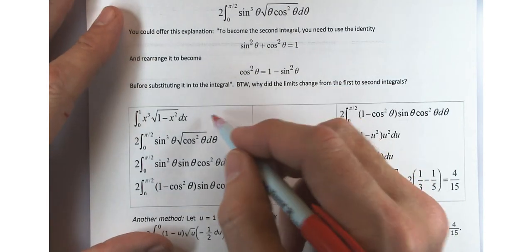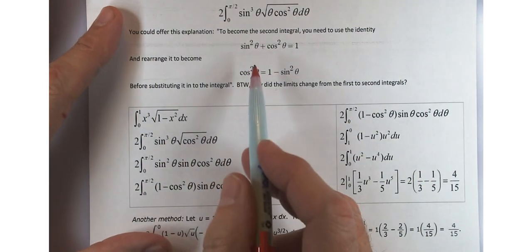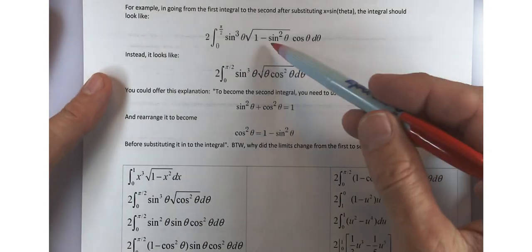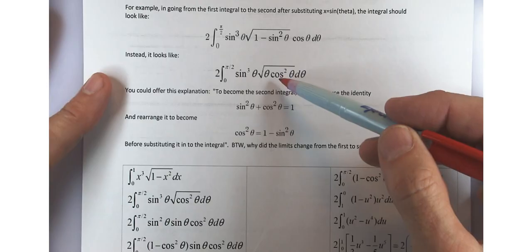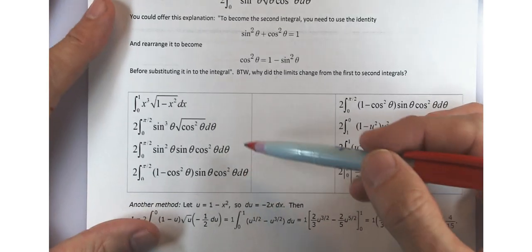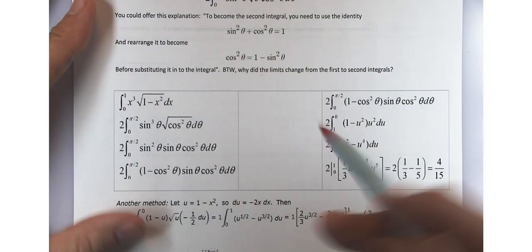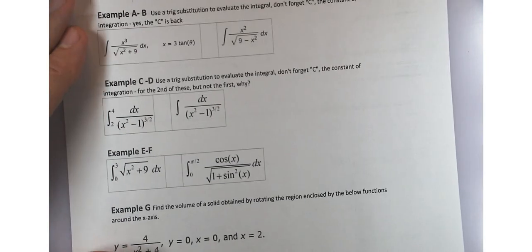Your goal is to say, why can you go from here to here? Well, you've made the appropriate trig substitution, and then you use another trig identity, and then you can take the square root of that. So work your way through this and see if you can figure out what justifies each step. That's not a bad way to go. I did hope to do that in class.